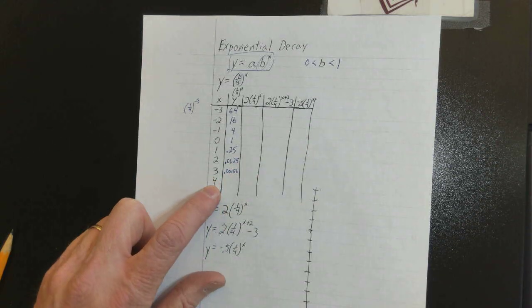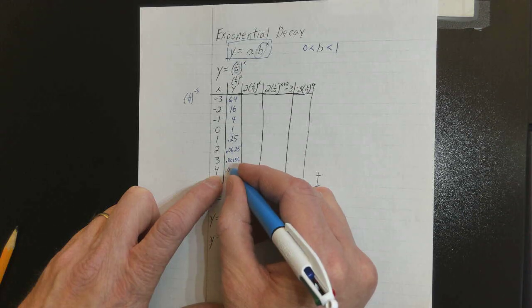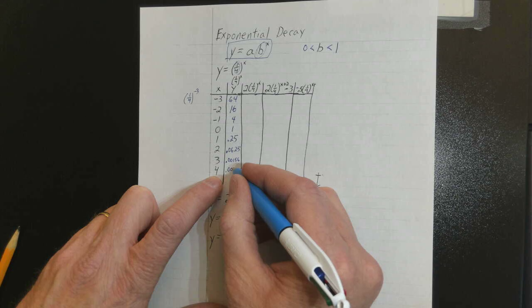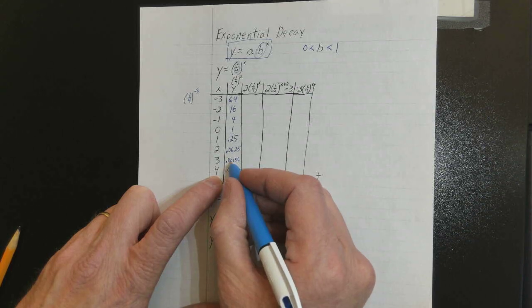To the fourth. They're getting really small, aren't they? 0.0039. Just 2 zeros?